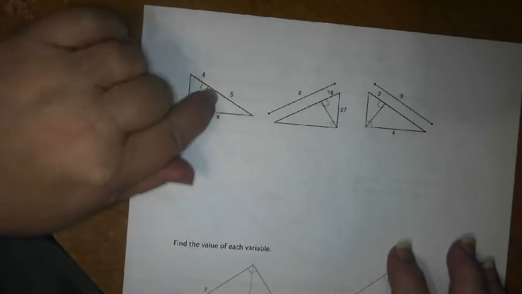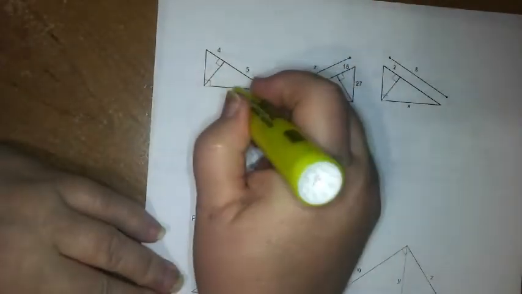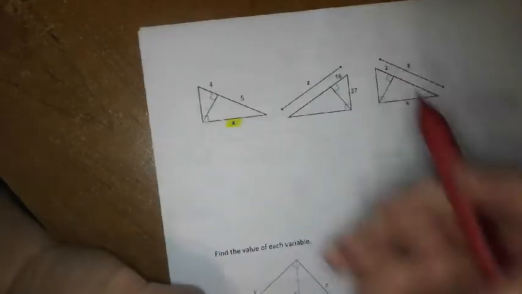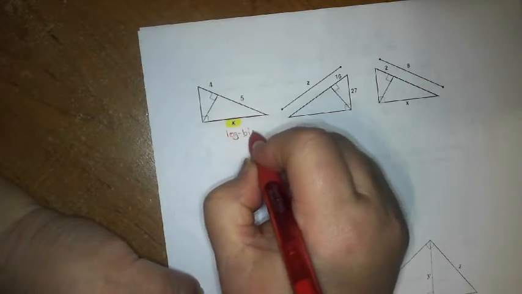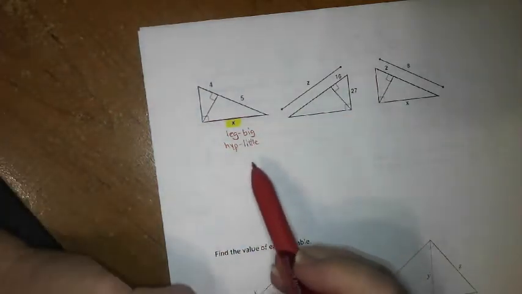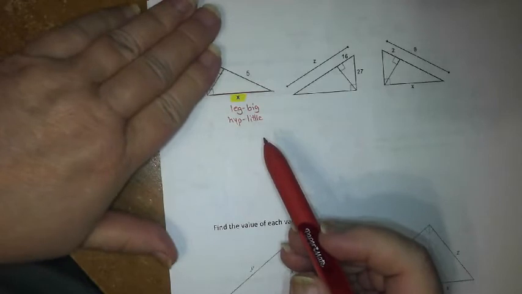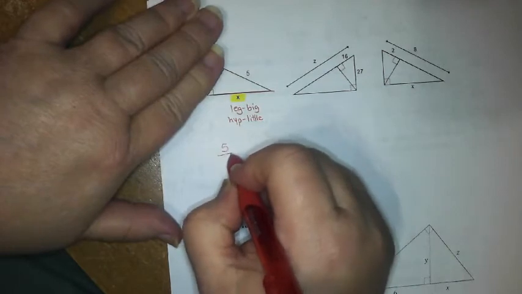All right, let's see if we have some other examples. The leg over leg rule applies when you need this altitude segment. Everything else is going to be the leg over hypotenuse. So on this one, I'm going to highlight this x right here because it's going to be the geometric mean. So remember this, it's a leg in the big triangle. It's a hypotenuse in the little triangle. So this one's going to be leg over hypotenuse. So let's take this little triangle and we're going to list leg over hypotenuse. 5 is a leg, x is the hypotenuse.